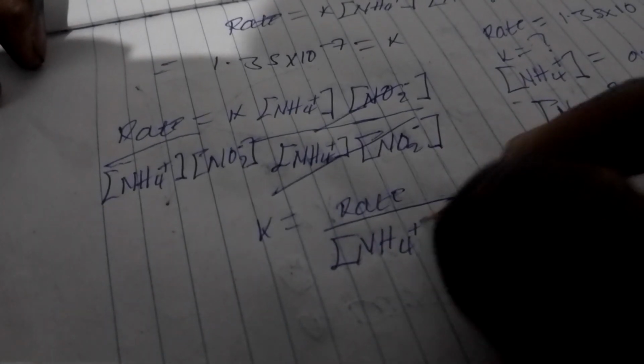So you can make the constant the subject of the formula: the rate divided by the concentration of ammonium and also the concentration of nitrate. So we remain with the rate constant, which is equal to the rate divided by the concentration of ammonium and nitrate.